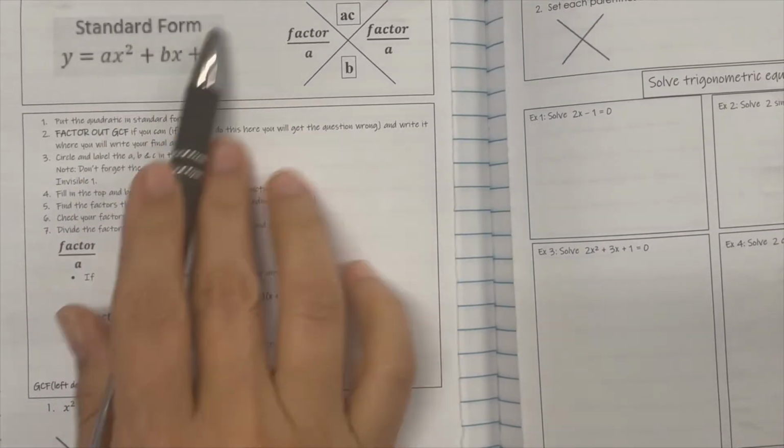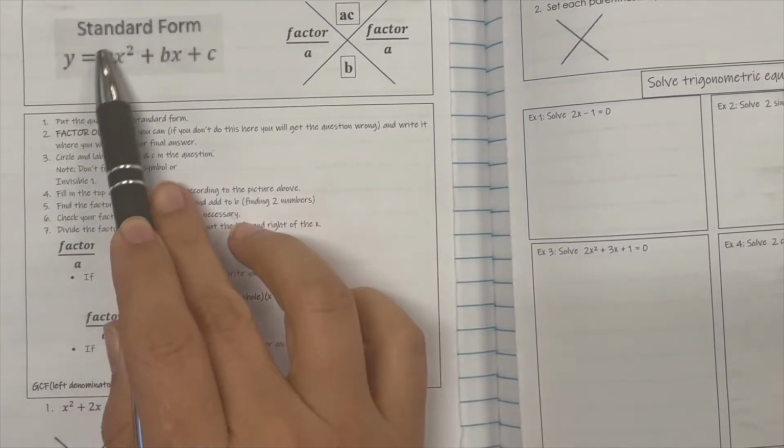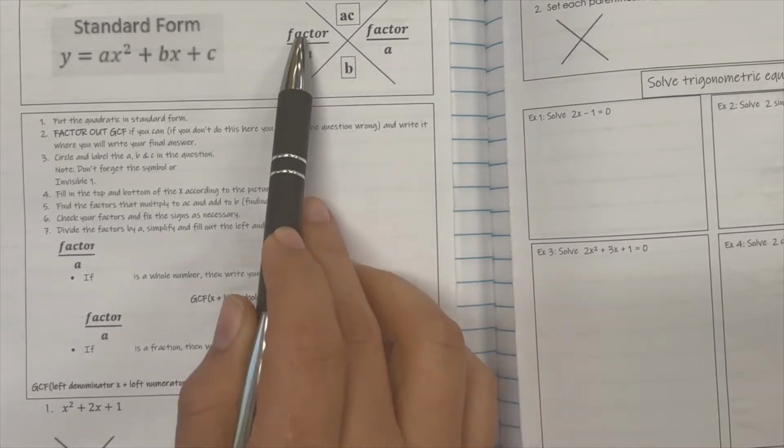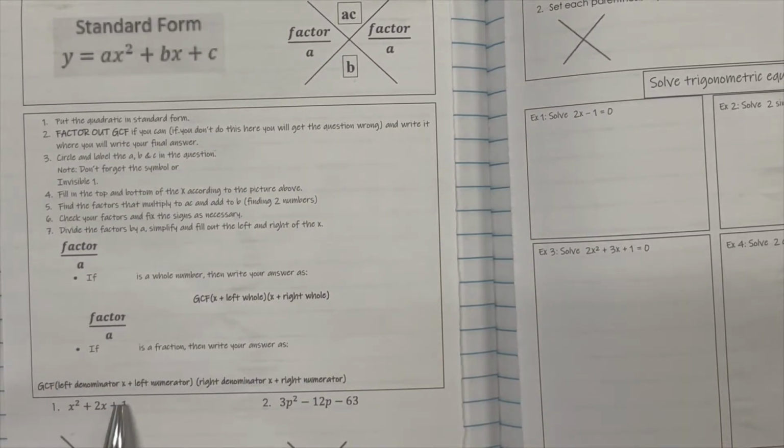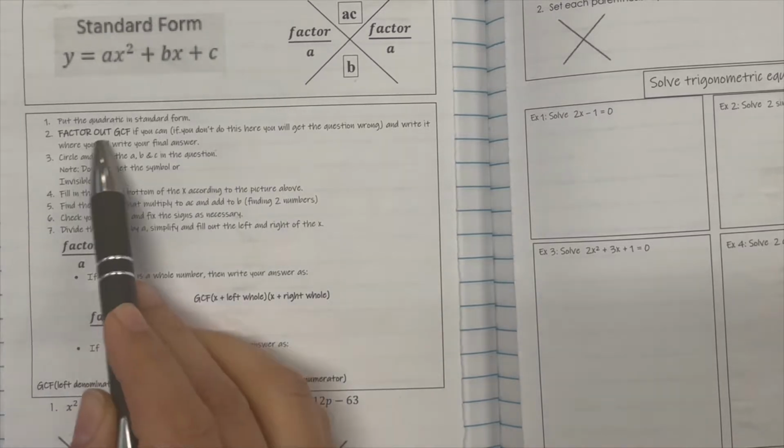Alright, so we're going to take a look at factoring quadratics, the x game. This is what standard form looks like, and this is what we're going to make it be. First step, put it in quadratic standard form. It already is, because you can see the square, the x, and then the number.